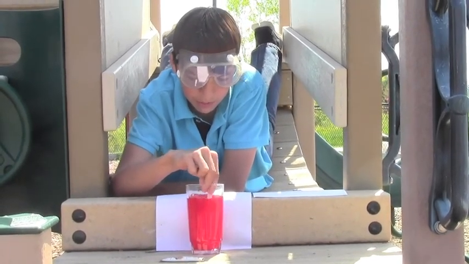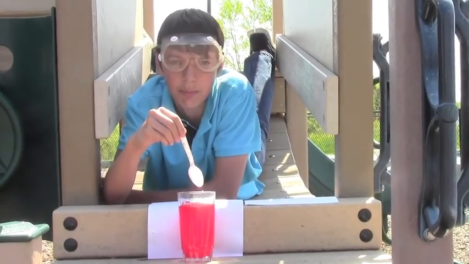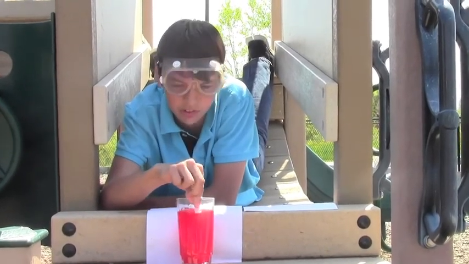Have you ever wondered where the sugar goes when you mix it in water? The reason this happens is because the ions in water break apart the sugar molecules, and the sugar is soluble in water.